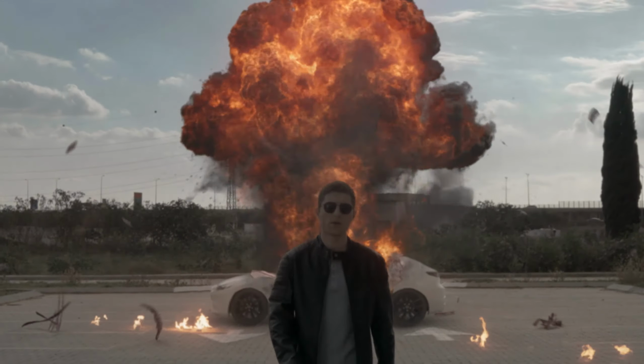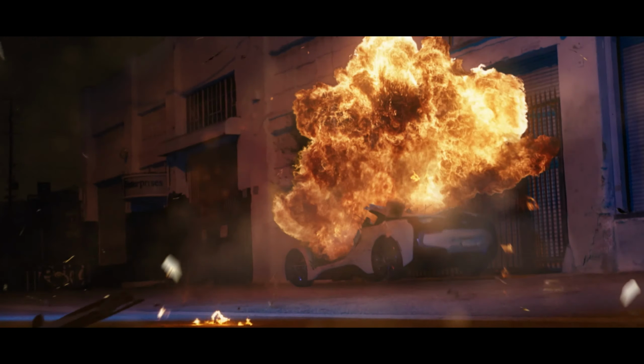Another juicy asset you get in the project file is these shrapnel debris. We have big pieces, small pieces. Also, I filmed these fire debris. These look super awesome in your explosion shots.